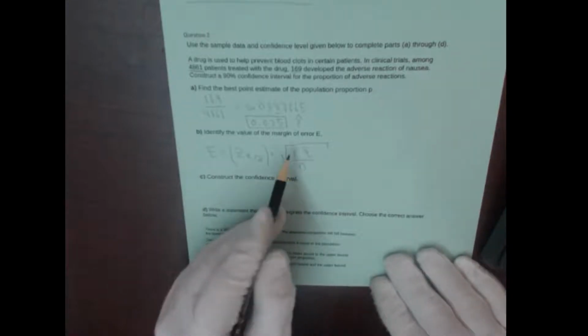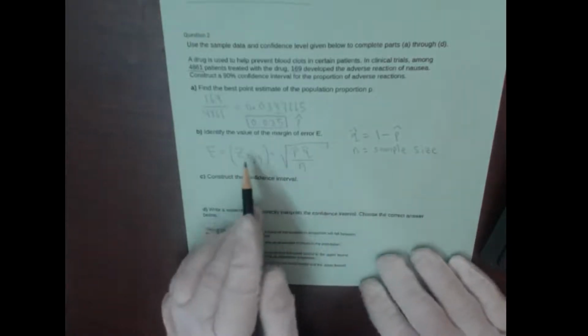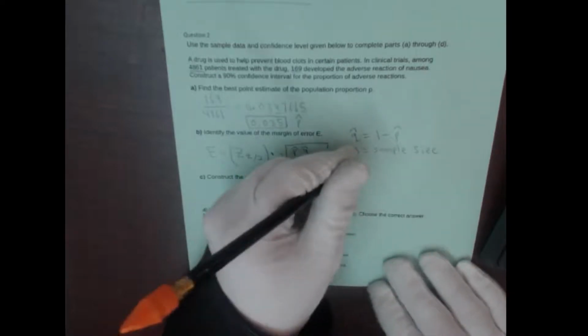P hat we already know. Q hat is equal to just 1 minus p hat. And n is always our sample size. So q hat is equal to 1 minus p hat. N is our sample size. So that leaves the question of this number right here.